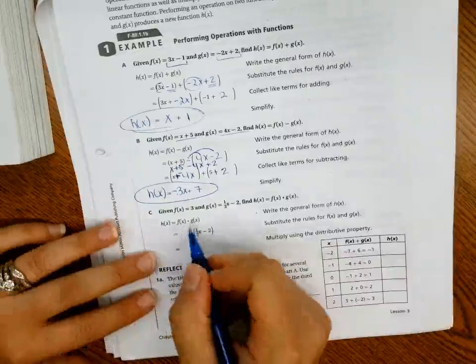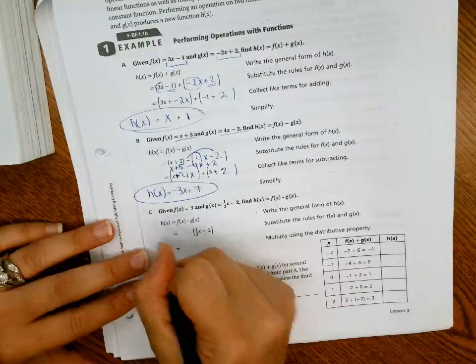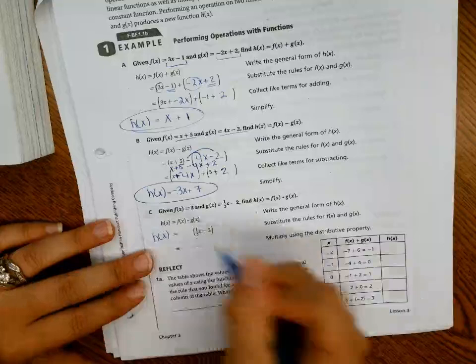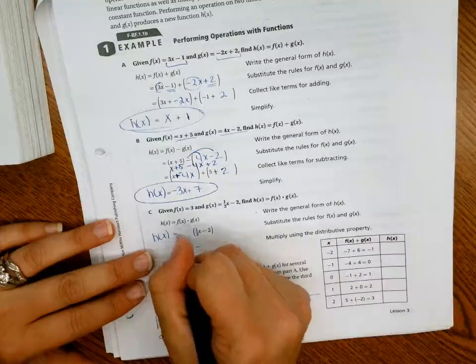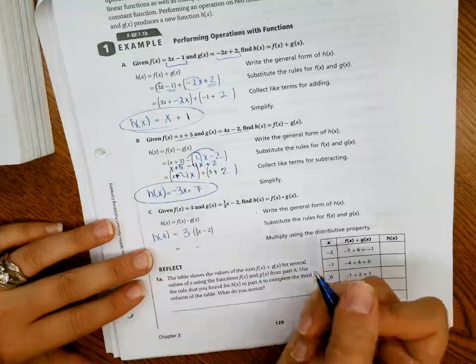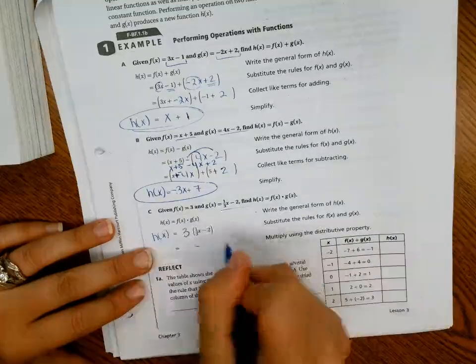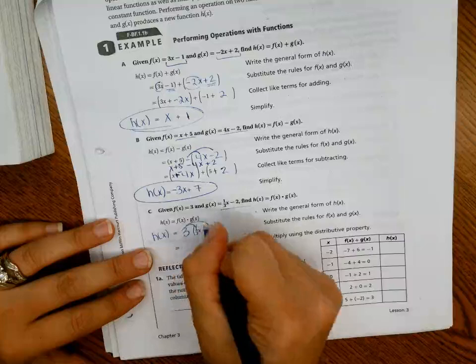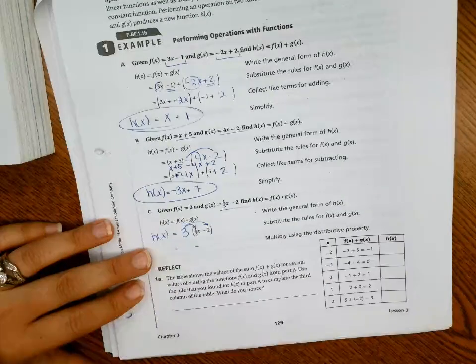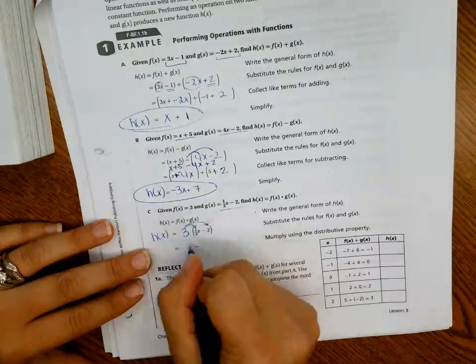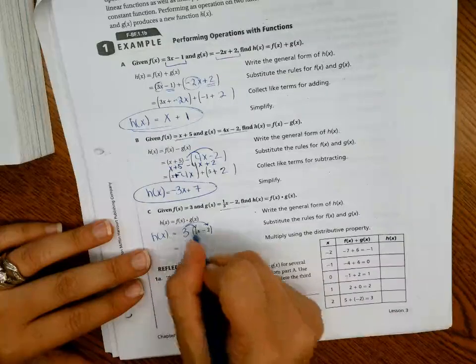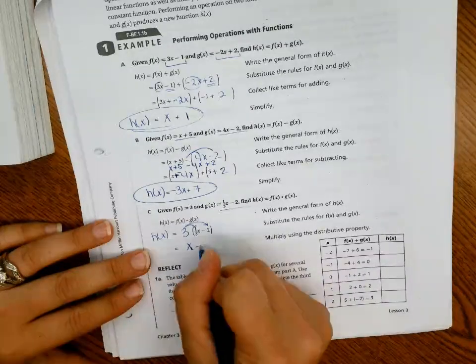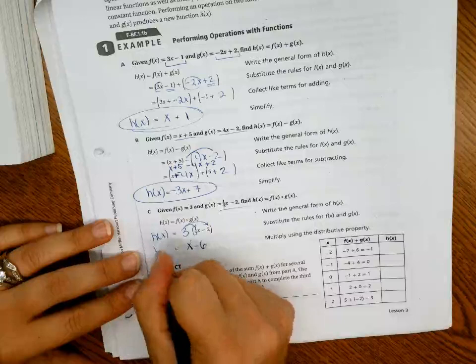Now you're multiplying them. So h of x equals f of x, which is 3, times g of x, which is 1/3 x minus 2. You're going to need to distribute. Three times 1/3 x is x. 3 times negative 2 is negative 6. So x minus 6.